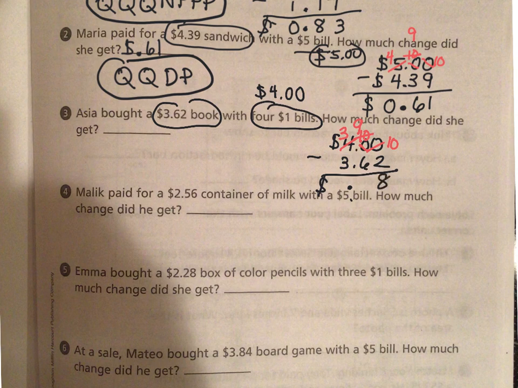9 take away 6 is 3. 3 take away 3 is 0. We don't have any dollars again, do we? We just have cents. So I come up here and I put my cents.